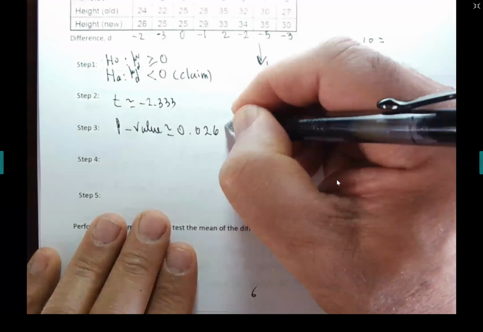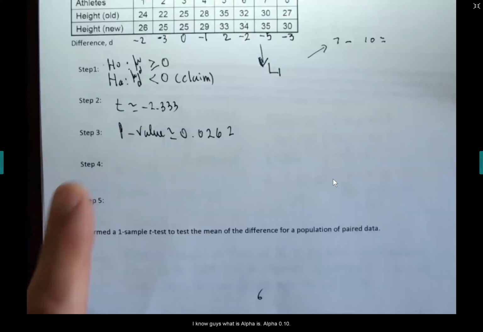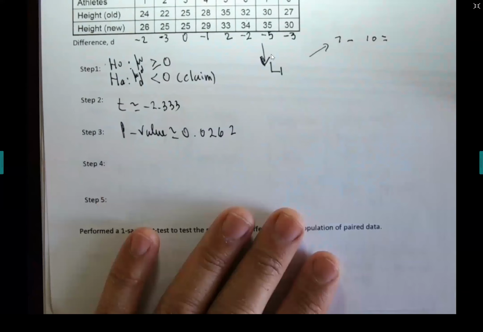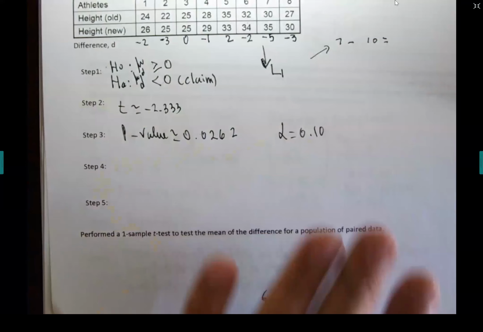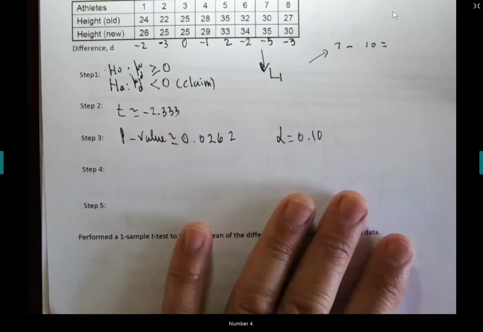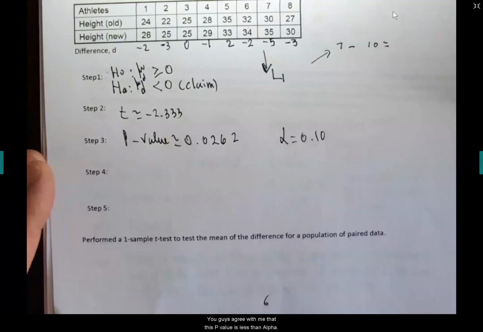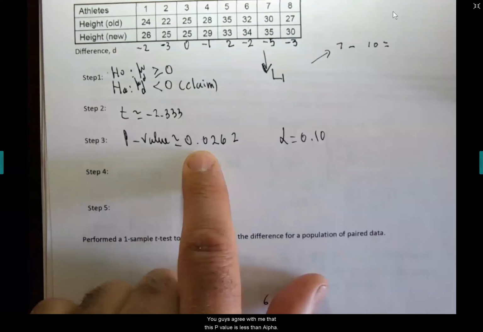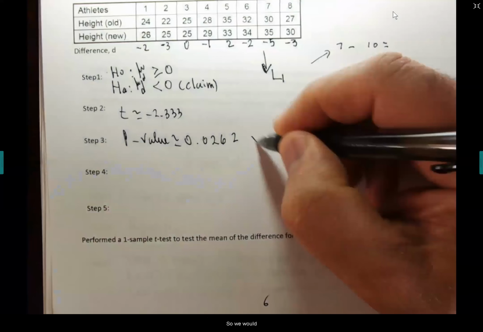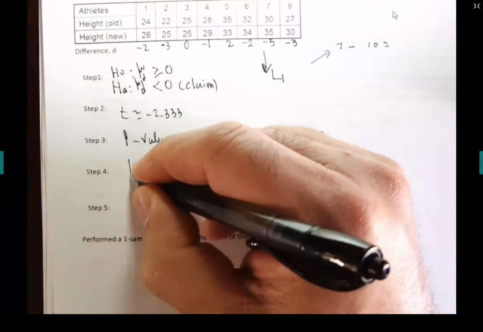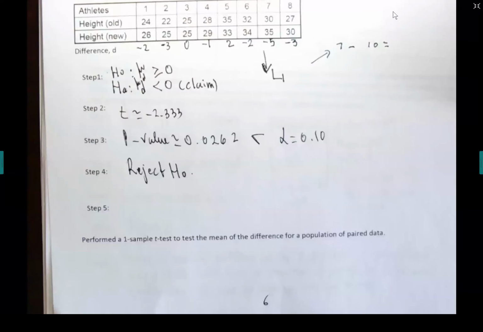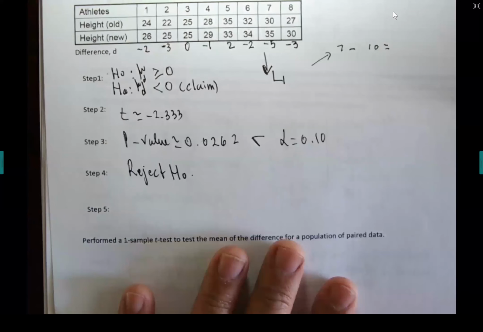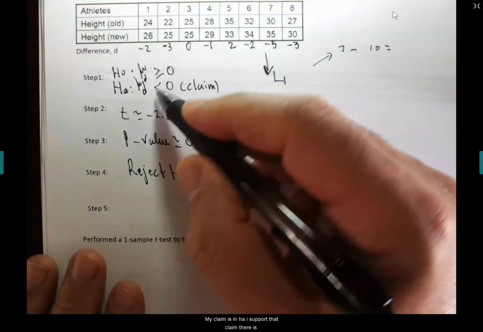Now guys, what is alpha in the exercise? Alpha is 0.10. Can a student tell me the decision in step 4? You agree that this p-value is less than alpha? So we reject H0. And conclusion: my claim is in HA, so I support the claim.